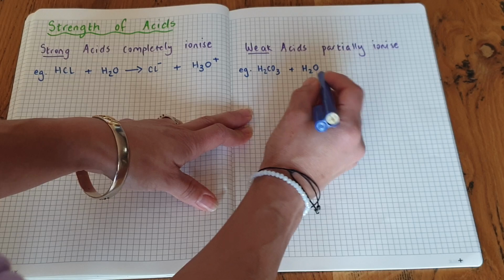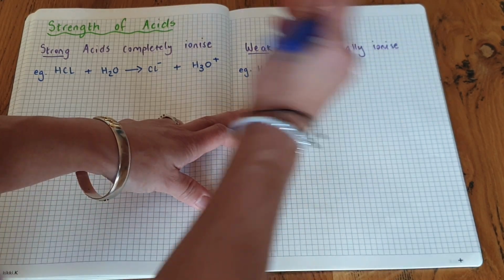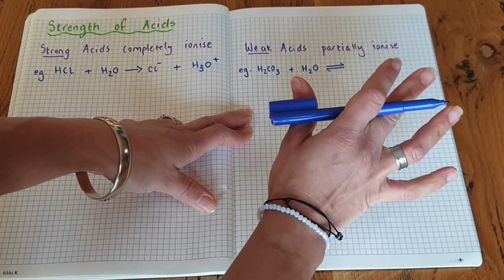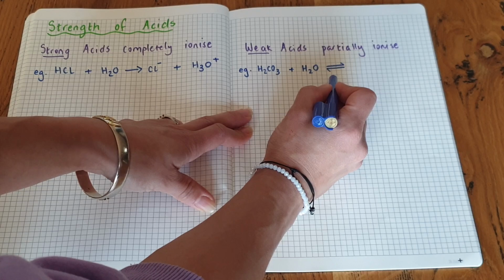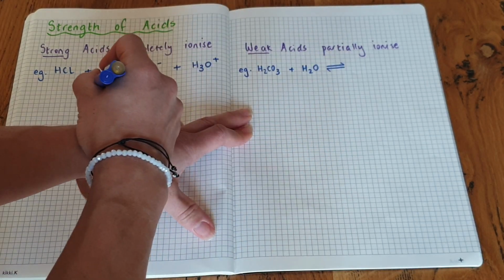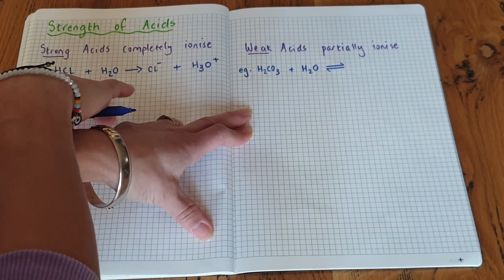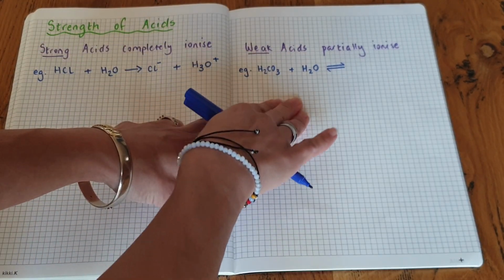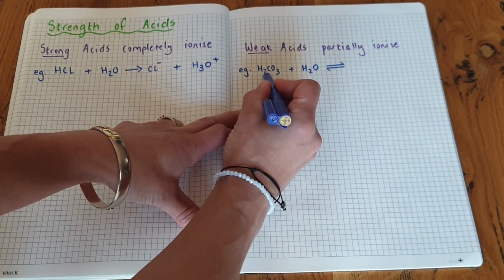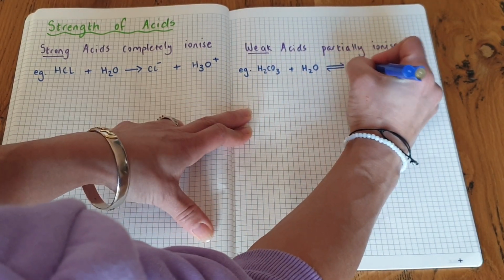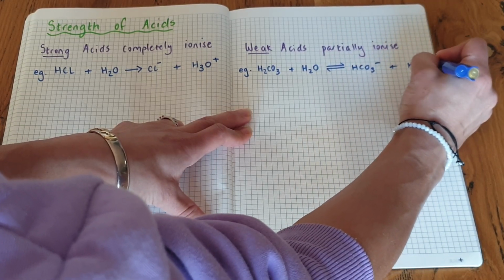So the H2CO3 in the water, because it only partially ionizes, meaning not every single one of them will completely donate that proton and then end it there, we indicate the partial ionization with a double-headed arrow, like so. So it is different. We can see in the equation, just by looking at the way it's represented, that we have a strong acid that completely ionizes versus a weak one that partially ionizes. We're still showing what it's making. When it donates the proton, this will become HCO3 1 minus, and we'll still create some hydronium ions.